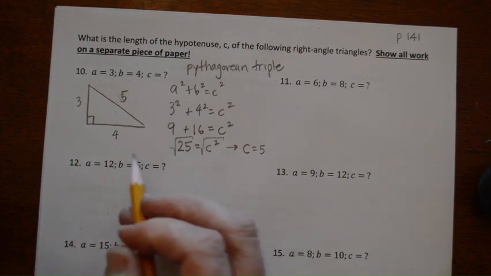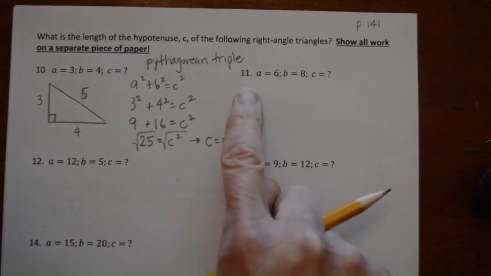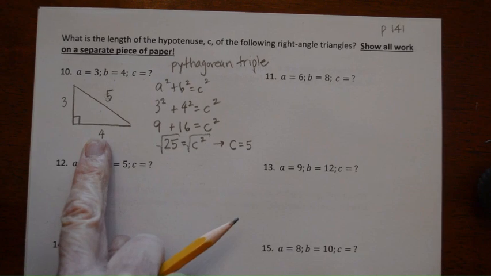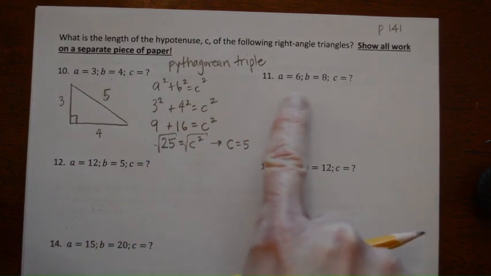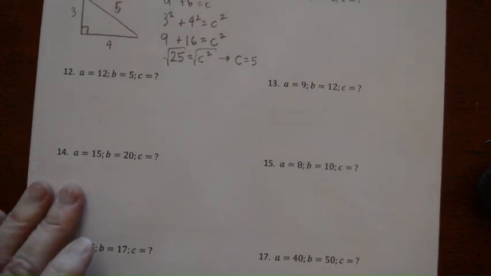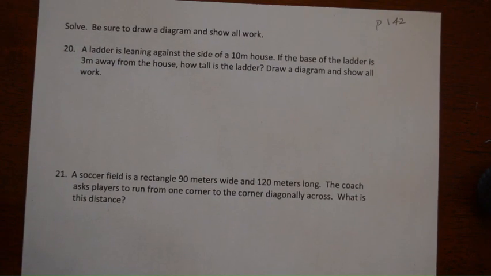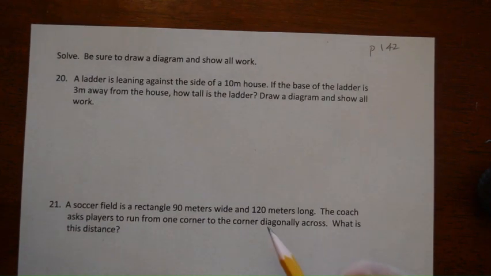geometry. All right, so again, this page is very much like the last one, except you don't have the diagram. You don't need to make a diagram, although you're welcome to, but you just want to plug the values in. And again, every single time we're looking for C on this page. All right, and then page 141, these are all word problems. When would you use Pythagorean theorem in real life?